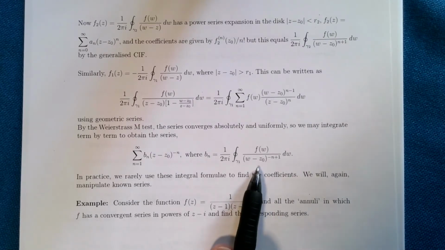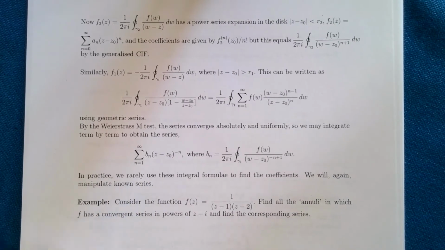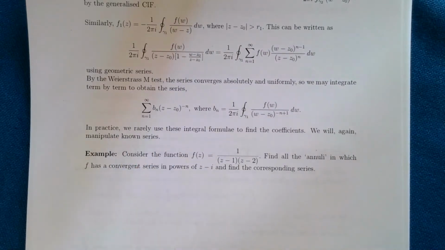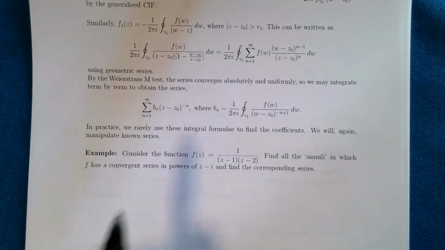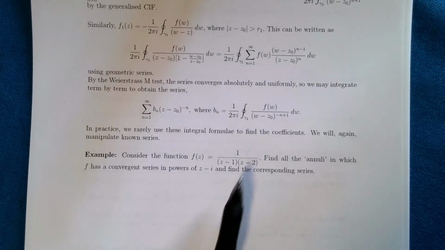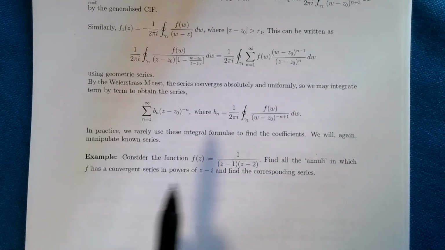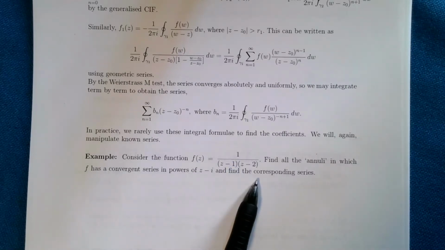As I mentioned before, in practice we rarely use these integral formulae. They've got lots of theoretical uses, but to actually find the coefficients we're going to manipulate known series. And I'll just do an example of this one here. We take the function 1 over (z minus 1)(z minus 2). We want to find all the annuli in which f has a convergent series in powers of z minus i, and we want to find the corresponding series. So here's the worked example for this one.